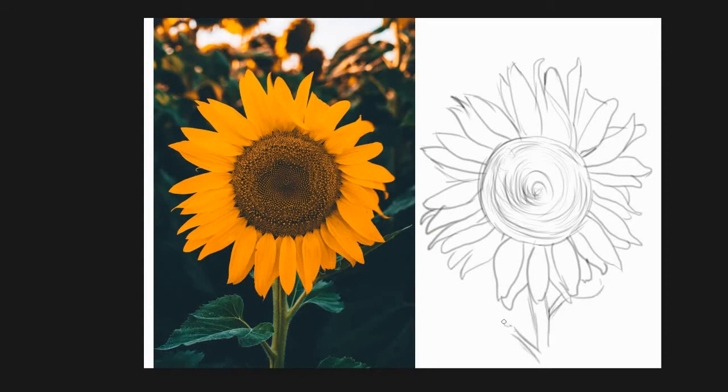For the middle part, you can go in and take as much time as you want to have the same level of detail that you see in the picture, but that's not the point. The point is to get just enough details as you need to make it look like a sunflower. Of course, if you are working on a big piece, it will be easier because you can take your time. But what you need to pay attention to when you're drawing these quick sketches is the shapes of the thing that you're drawing.